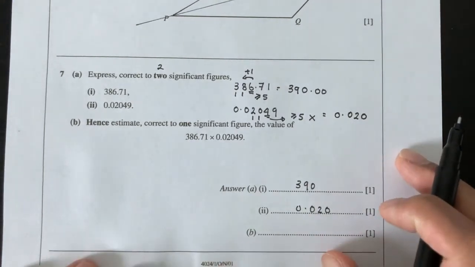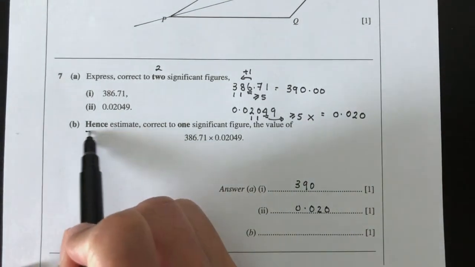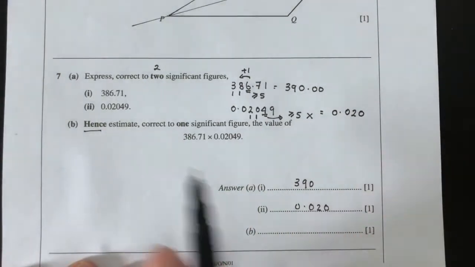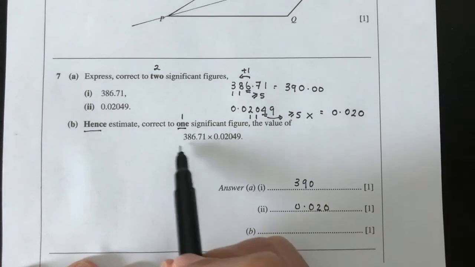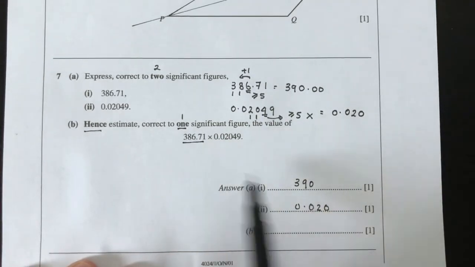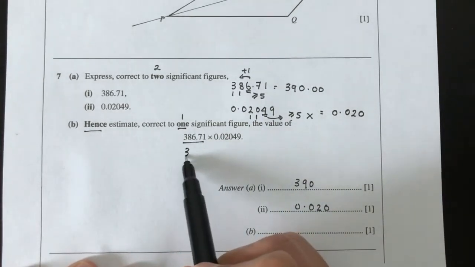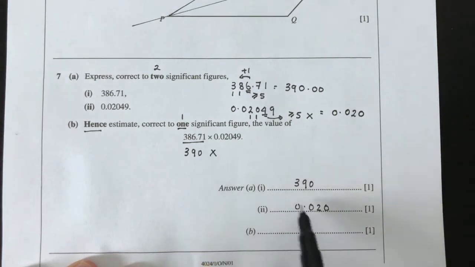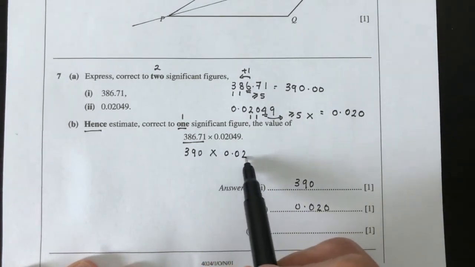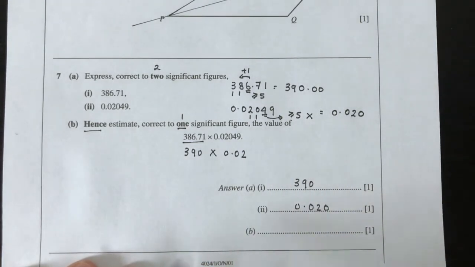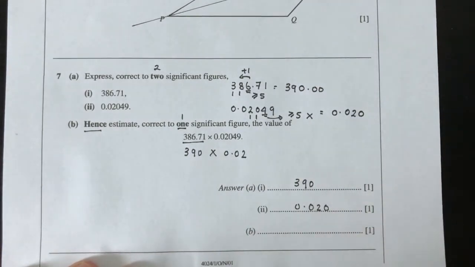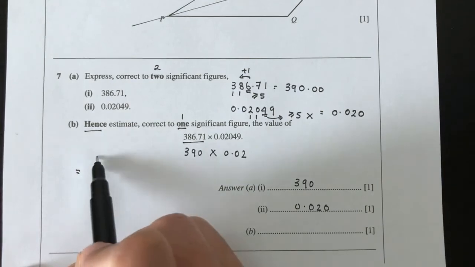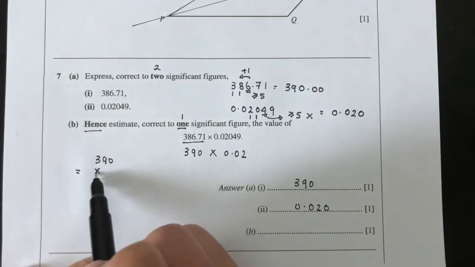Now for part B, hence means we have to use your answer from part 1. Estimate, correct to 1SF, the value of this. So this one, as you have seen, we have to use as 390 times 0.02. Now as always, we like to first multiply the numbers itself. We like to ignore the decimal place first. So what is 390 times 2?